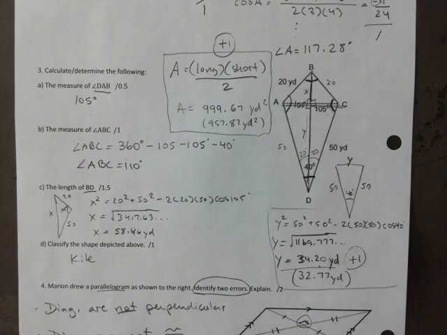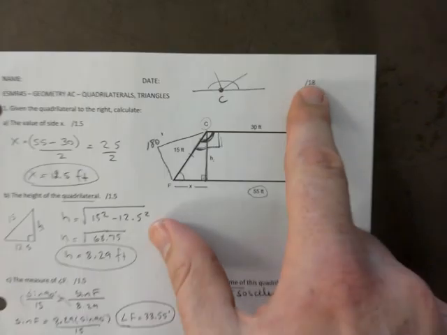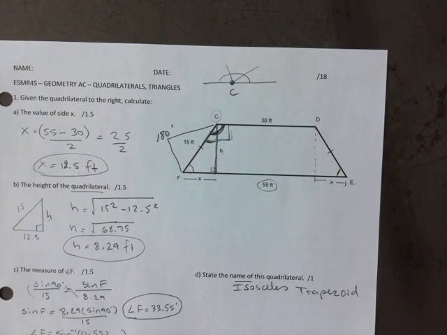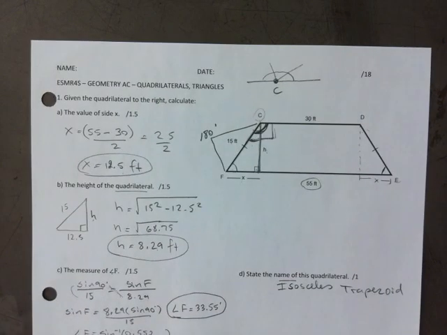So you can get 11 out of 9 on the back side there. So 9 and 9 gives you 18, all right? Your head is hurting, I know.